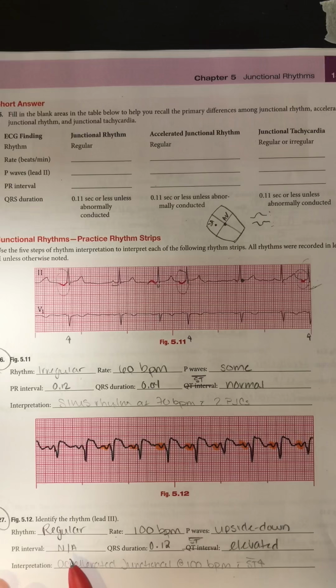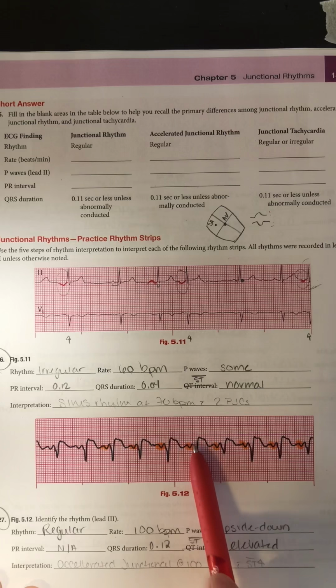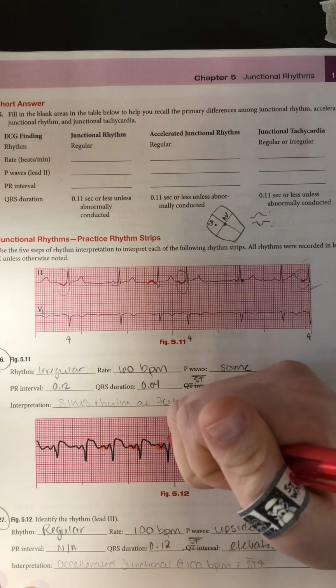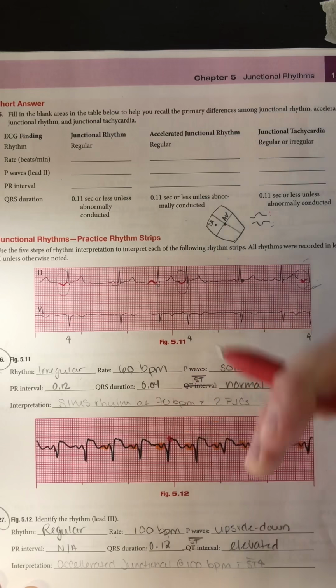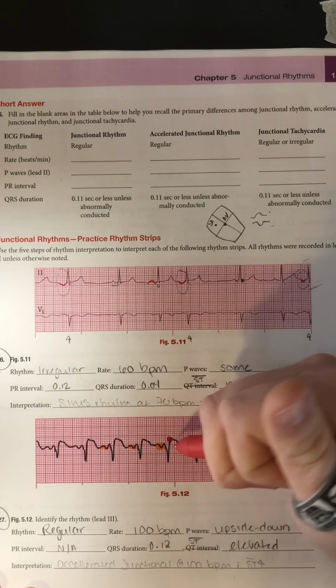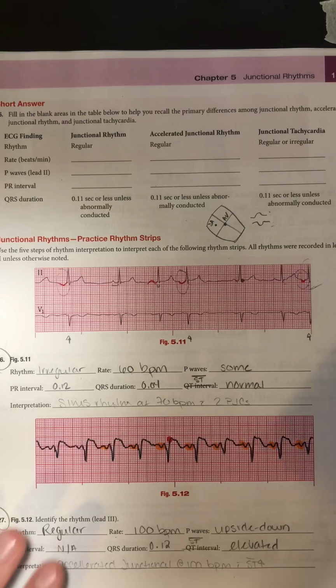Because my P waves are upside down, I'm not going to count the PR interval, and my QRS complex is only 3 blocks, so that falls within normal range. And then my ST segment, I definitely have some elevation. So this is my J point. This is where the QRS complex ends. So I have QRS, and you can see that it's way above that isoelectric line.